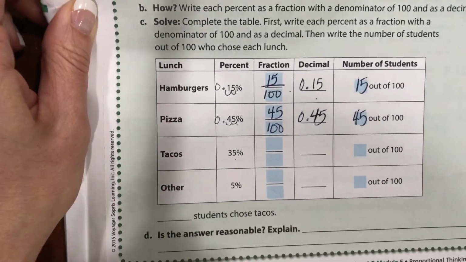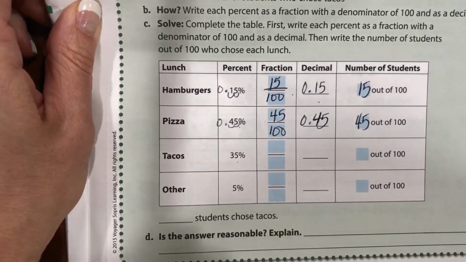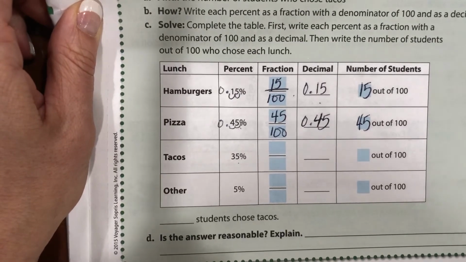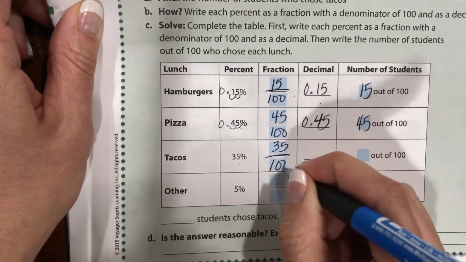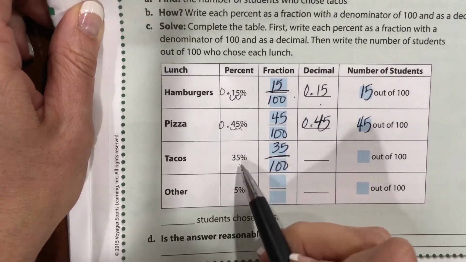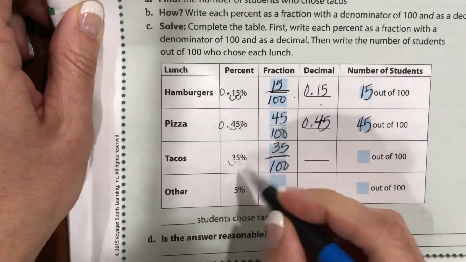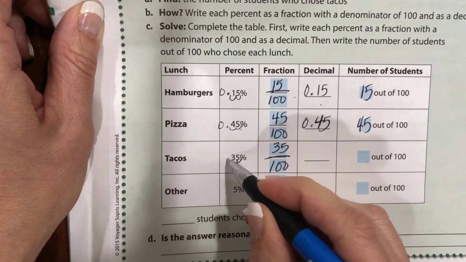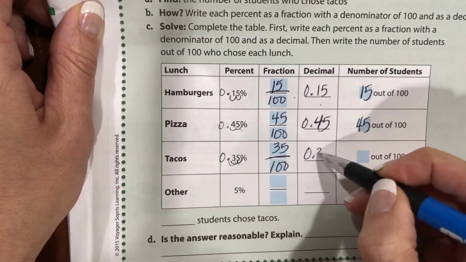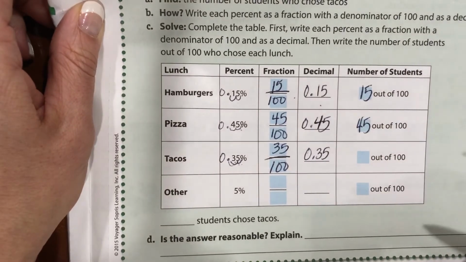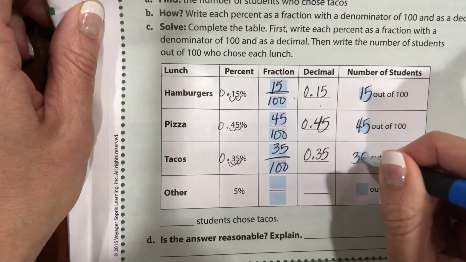Same thing with 35%. 35% chose tacos. All right, 35 out of 100. I'm going to move this decimal 2 places to the left, add my 0, which will turn that into 35 hundredths, or 35 out of 100.